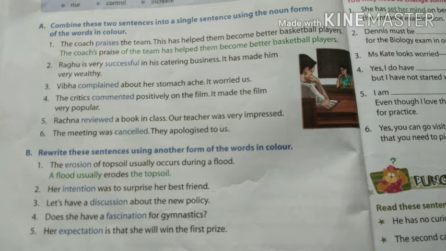Here in these two sections, you have seen the words highlighted are changed into nouns. In the first section, the highlighted words are changed into nouns. And the same is the case with the second section, but with a little change.